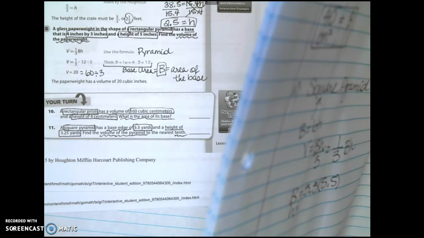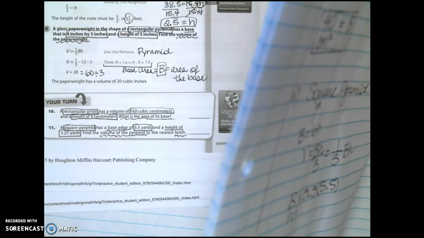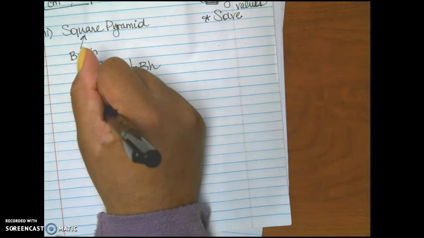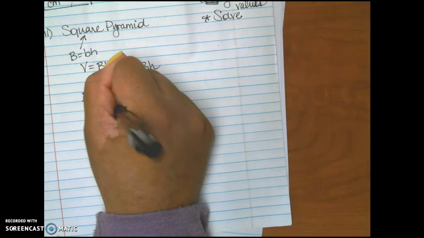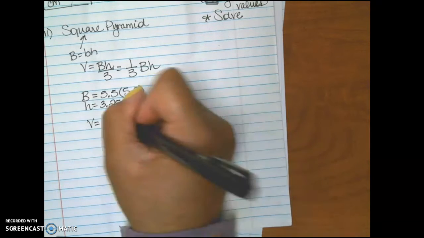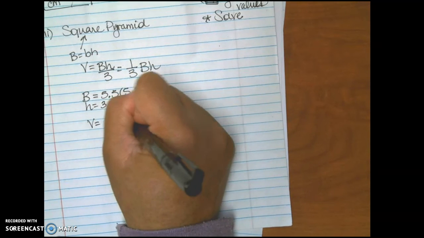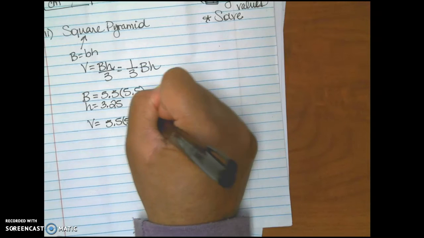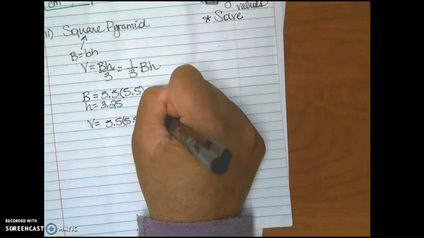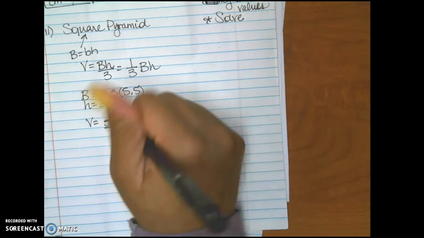What is the height of the pyramid? This is not a trick question. What is the height of the pyramid? Thank you. So my volume is equal to 5.5 times 5.5 times 3.25, all divided by what? 3.